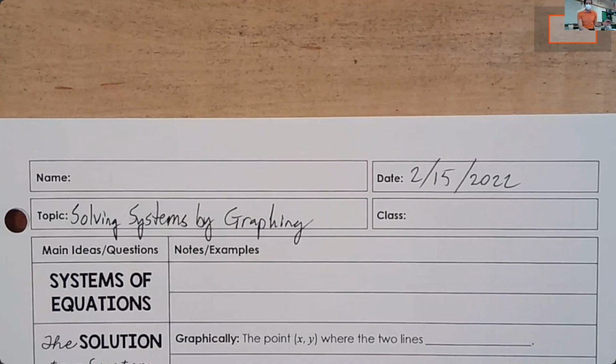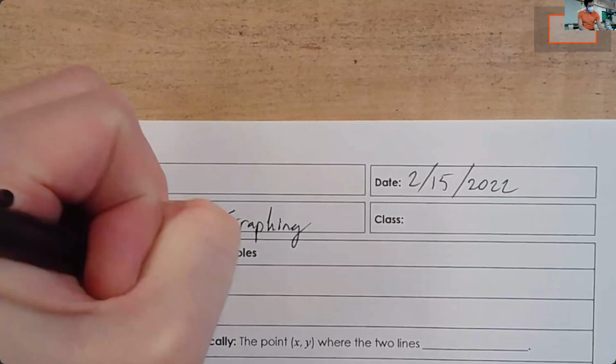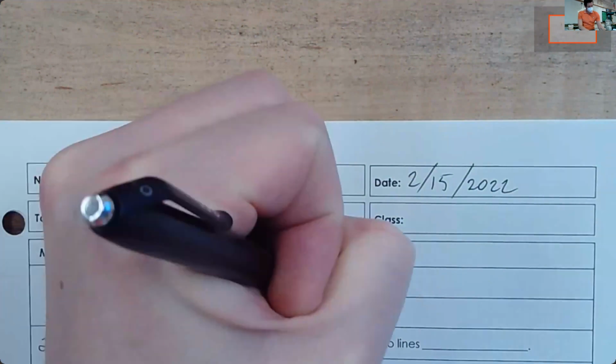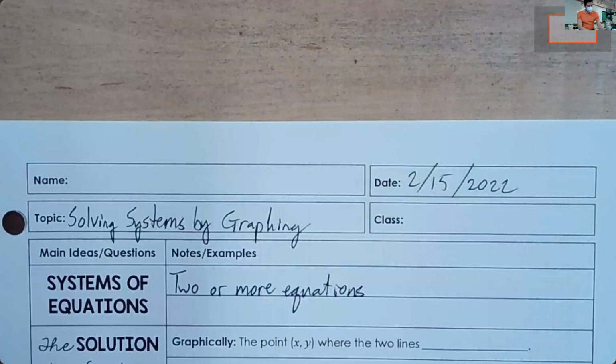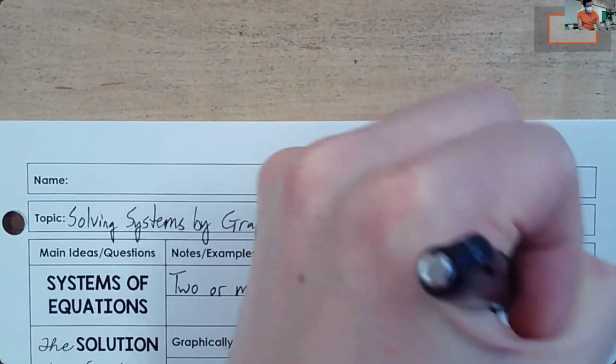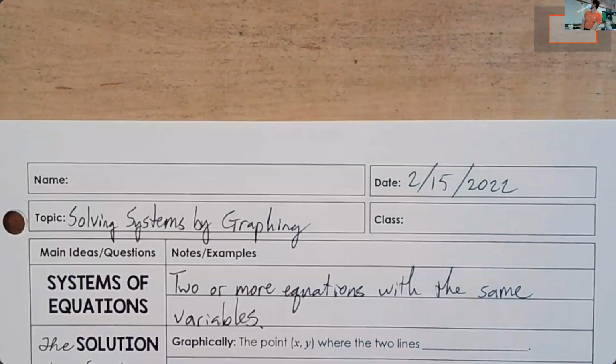And a system of equations is just two or more equations with the same variables. Usually what that ends up looking like is a y equals mx plus b, two of those equations, or maybe two standard form equations, ax plus by equals c.